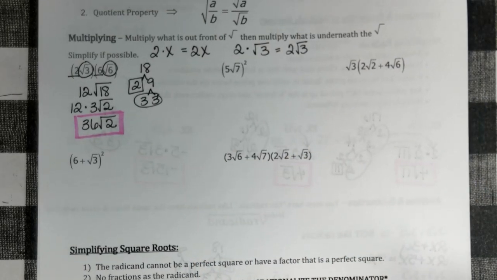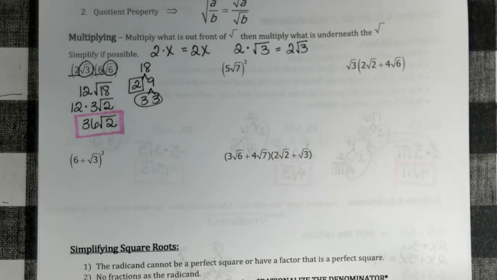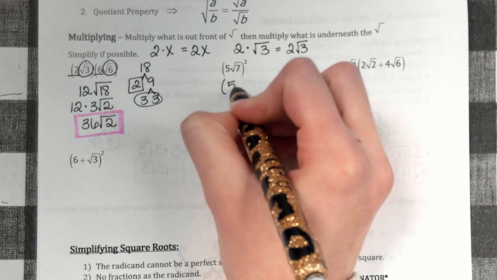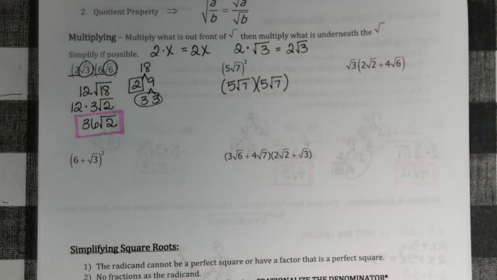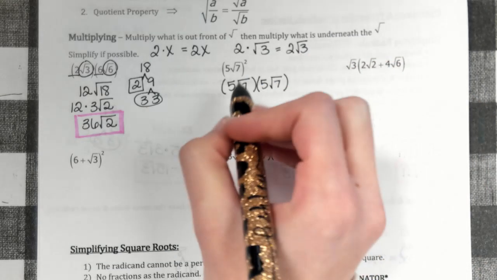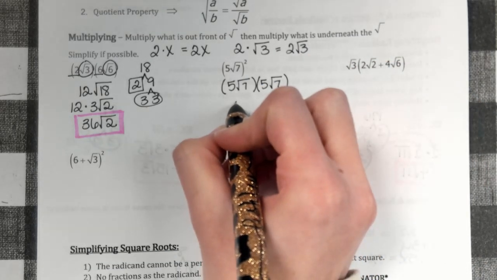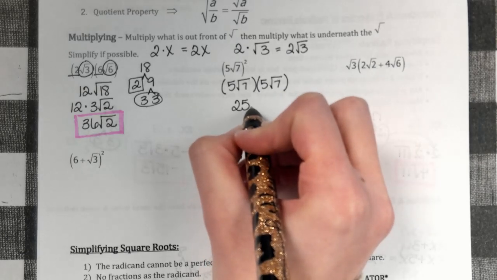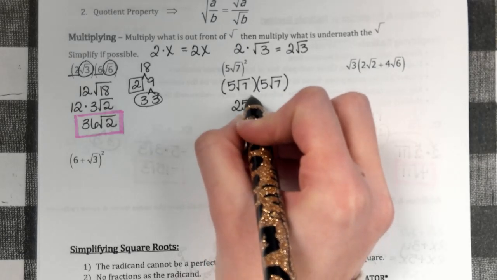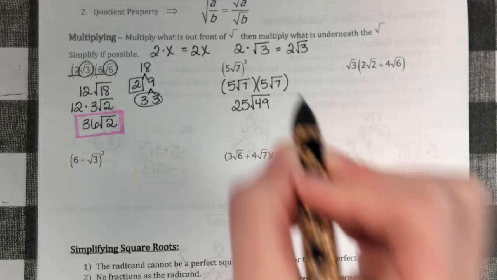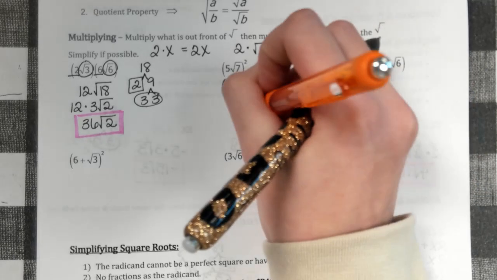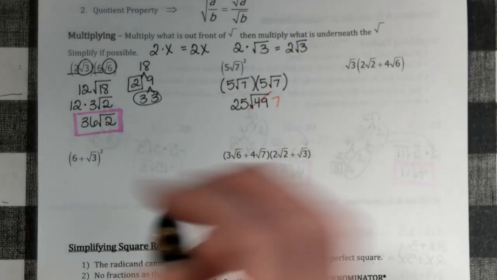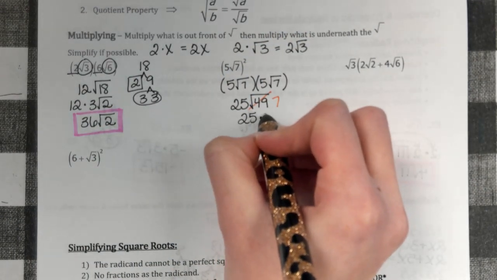If I take 5 square root of 7 and square it, that means I'm taking 5 square root of 7 times 5 square root of 7. Once you write it twice, you're back to what we just did. Outside times outside is going to give me what? 25. Square root of 7 times square root of 7 gives me square root of 49. But what do we know about the square root of 49? It's a perfect square. It's 7. So this is just 25 times 7.